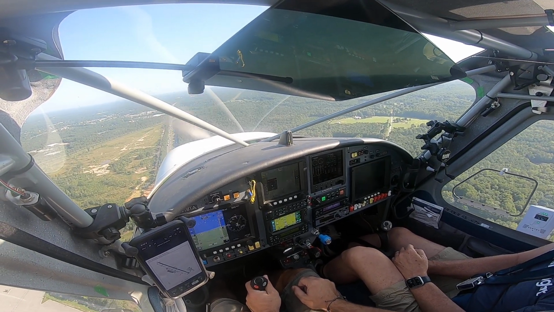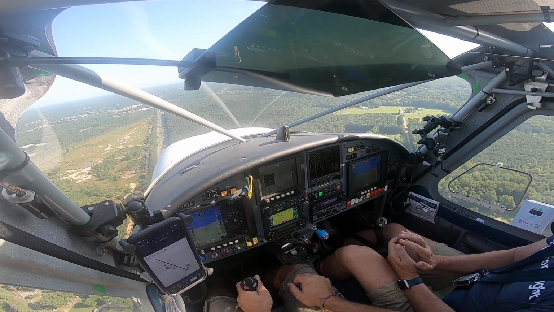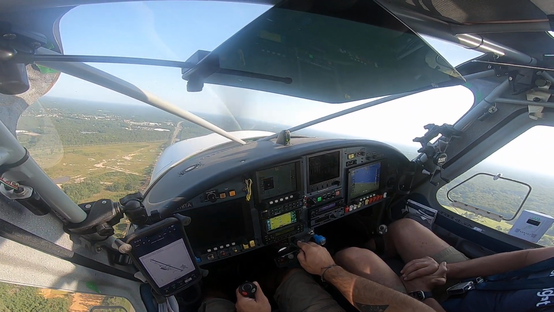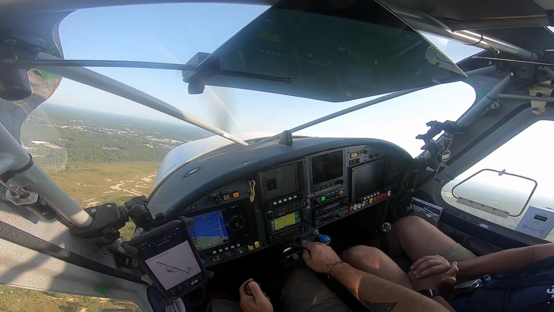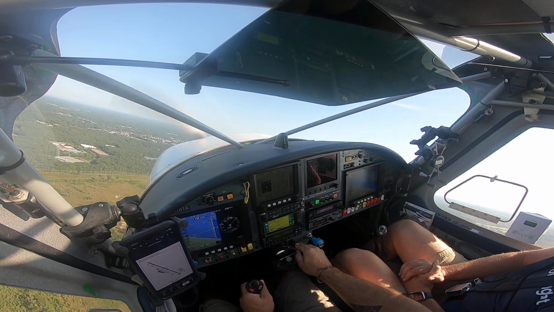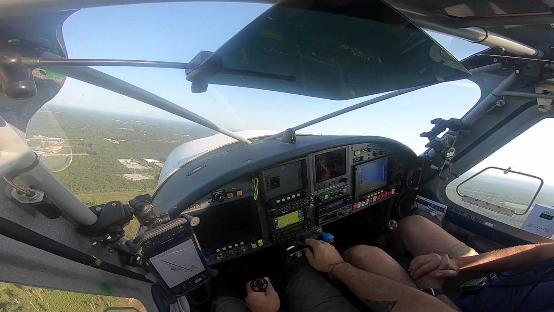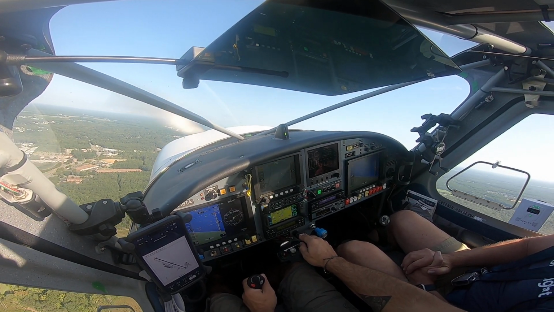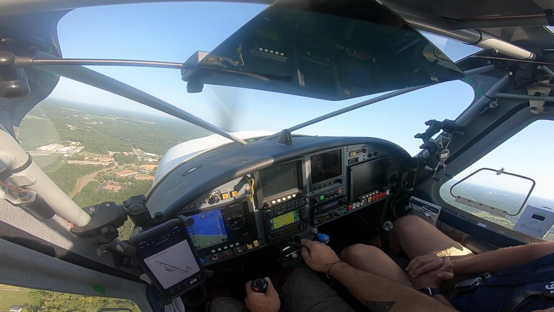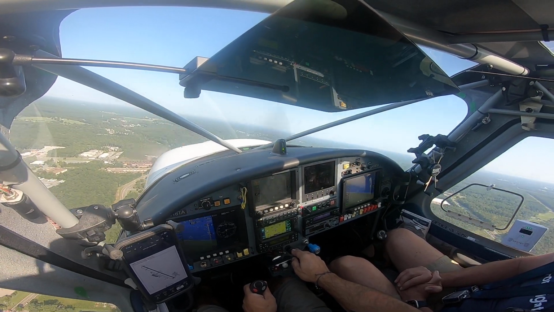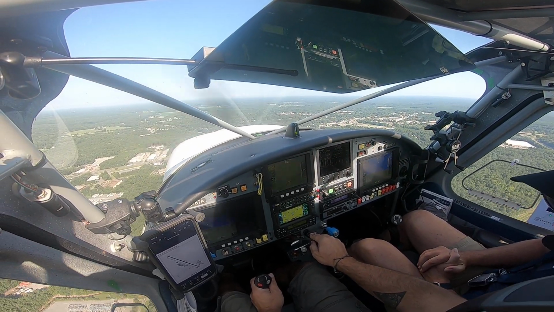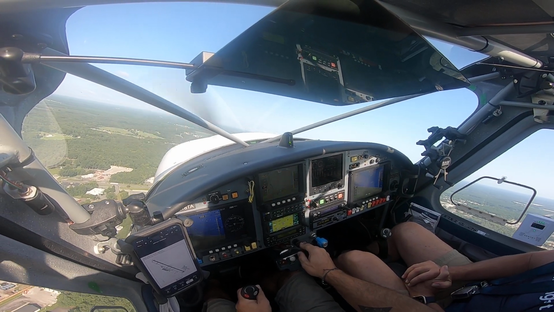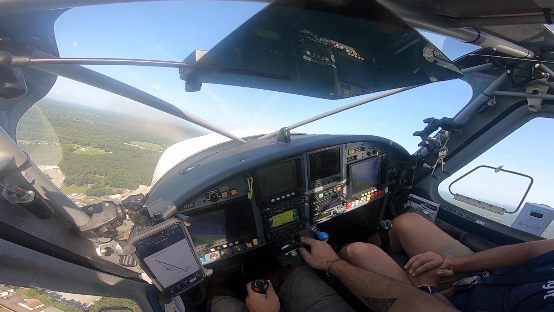Honor traffic, November 18 Tango Alpha, left crosswind, runway 34, honor traffic. Smoketown traffic, experimental 723 Charlie Delta, left downwind 28, Smoketown. Honor traffic, November 18 Tango Alpha, left downwind, runway 34, honor traffic.